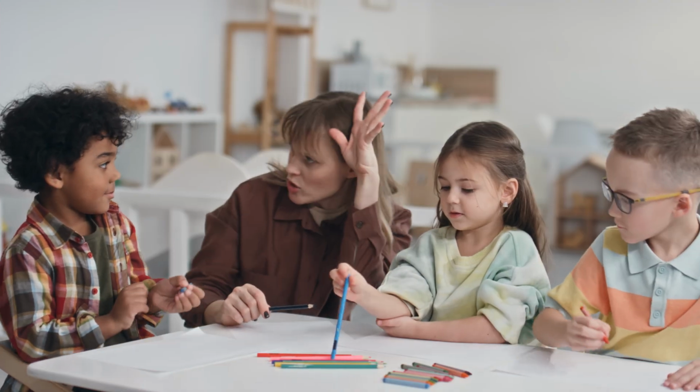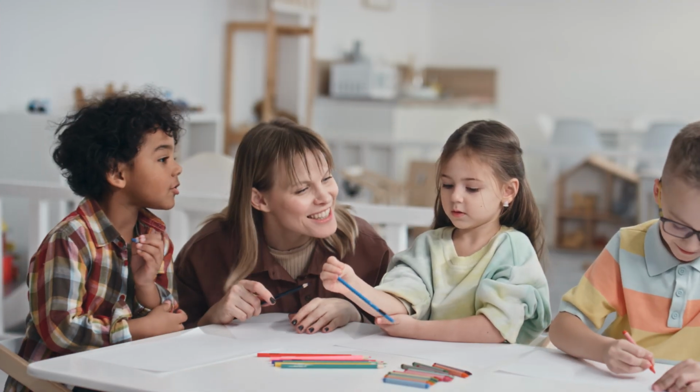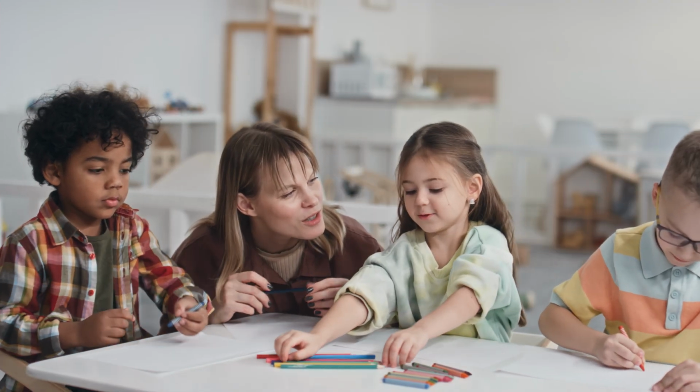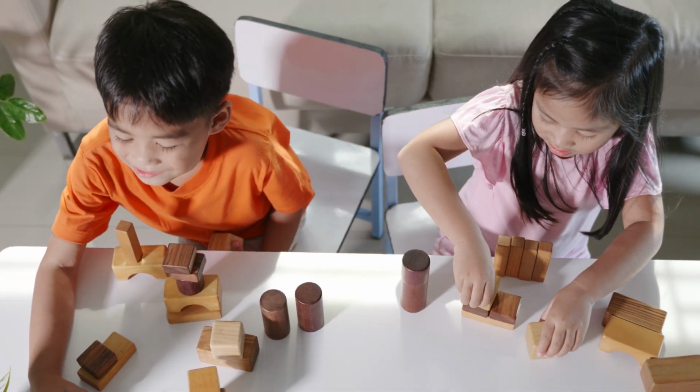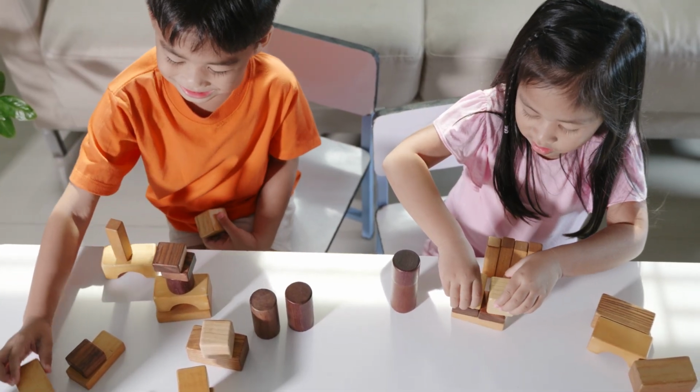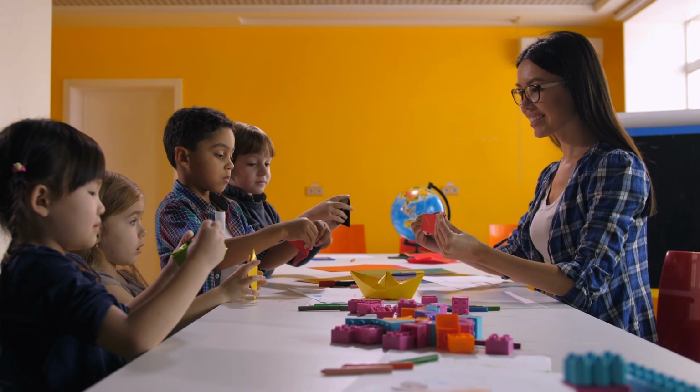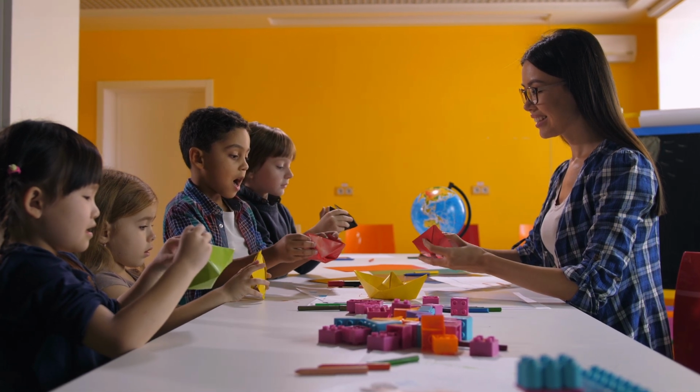Being intentional about the materials, spaces, and documentation process of engineering activities will support the success of children's engagement with engineering concepts and the ongoing designs and building that occur within your classroom.